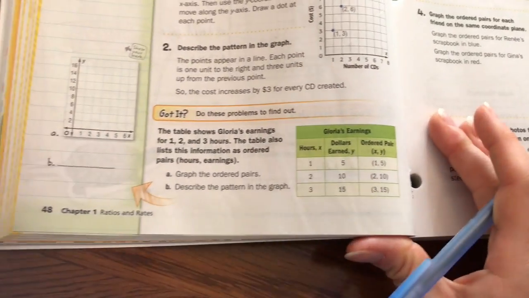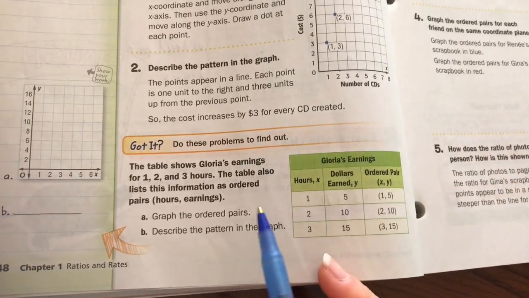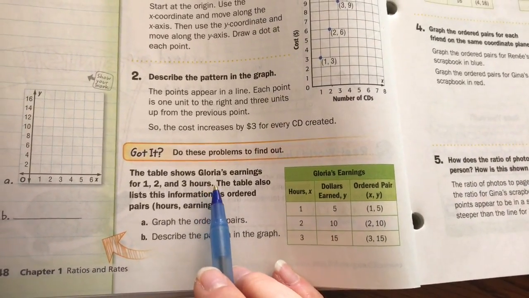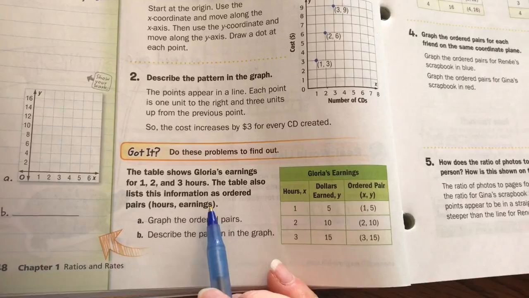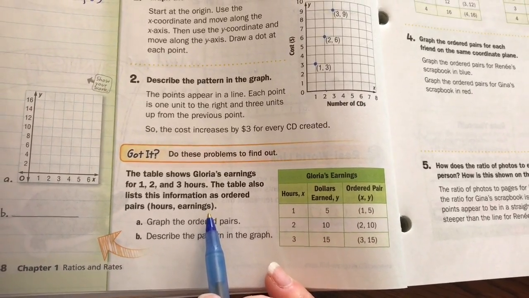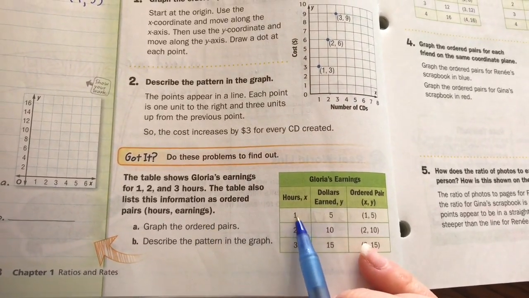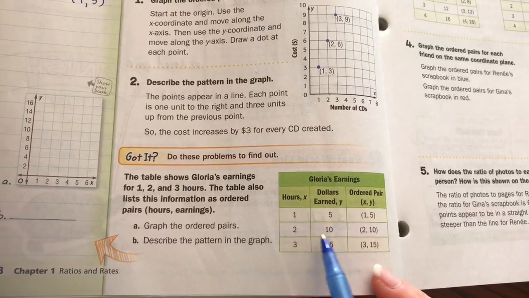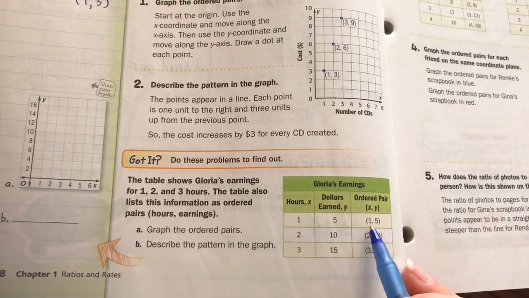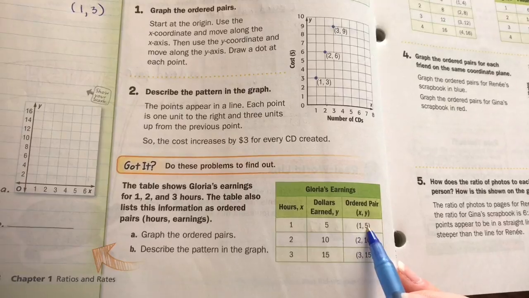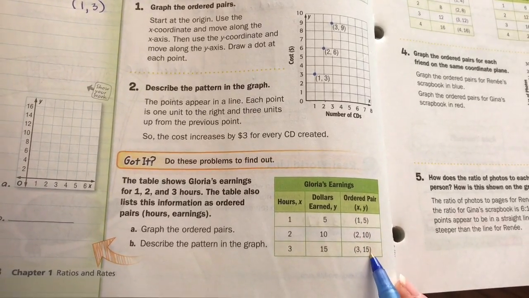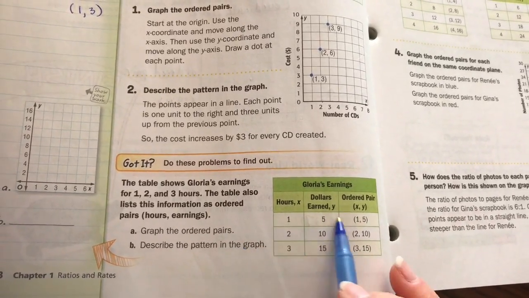All right, we're going to try this together here, down at the bottom. The table shows Gloria's earnings for 1, 2, and 3 hours. The table also lists this information as ordered pairs. So for 1 hour, she earned $5, 2 hours, $10, 3 hours, $15. There's the ordered pair, 1 to 5, 2 to 10, 3 to 15. So let's first graph the ordered pairs.